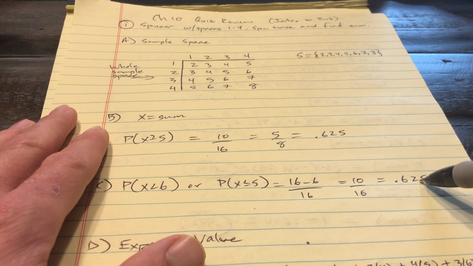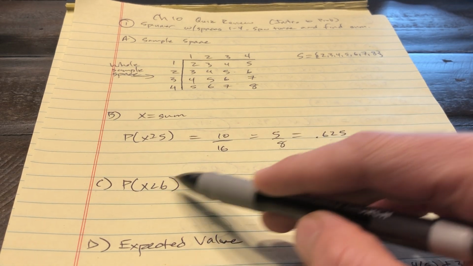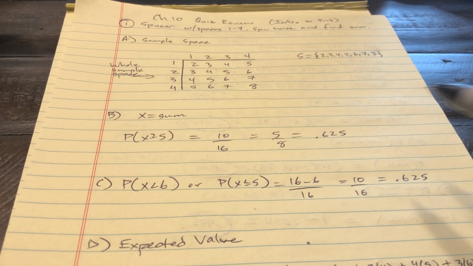I have 10 over 16 again. The sum is less than 6, or it's 5 or less. Those mean the same thing here because sums here are discrete, no decimals. Very countable. So my probability is, again, 0.625.